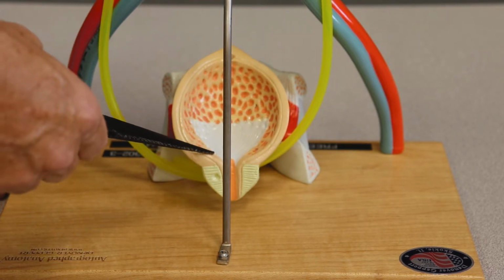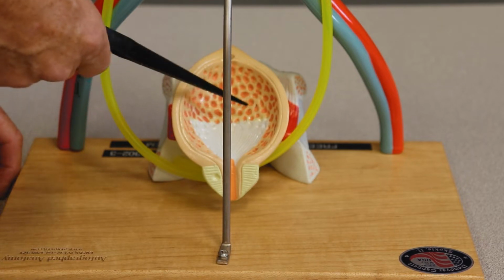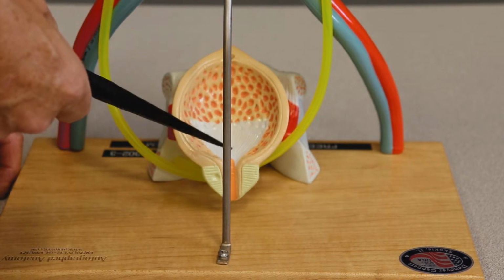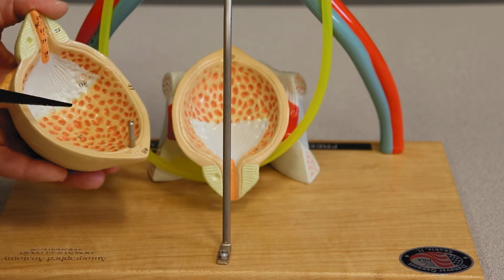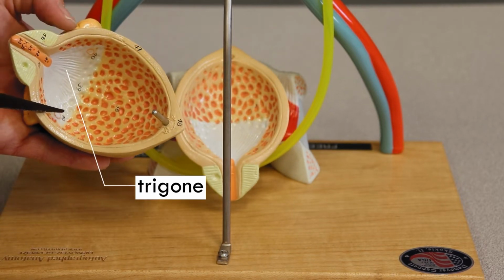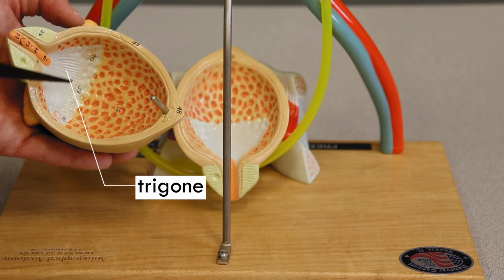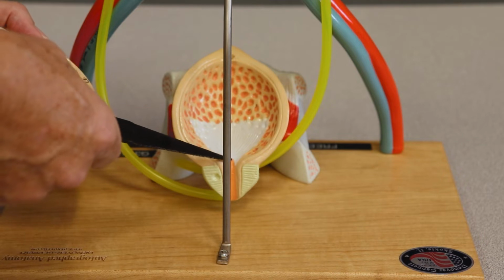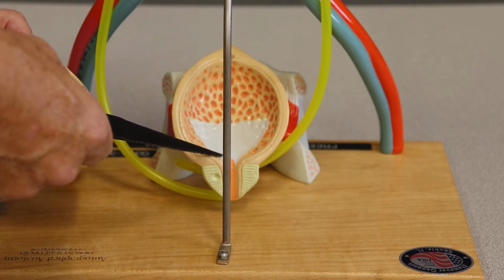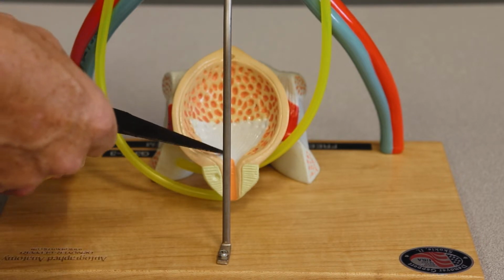And there is an area that's kind of shaped like a triangle. It's called the trigone, and it is formed by the urethral orifices and the internal urethral orifice. And again, that is the trigone.